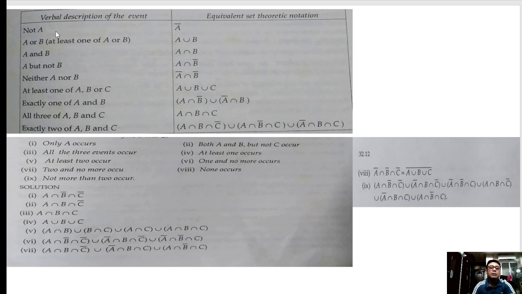The first thing: not A. What does not A mean? For example, if I draw here three circles like this and name them A, B and C, please watch here.